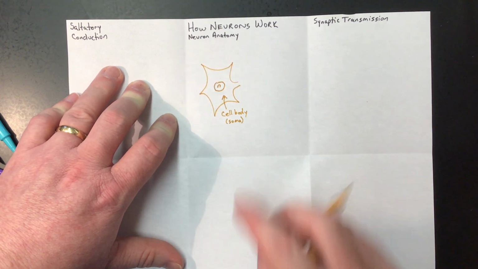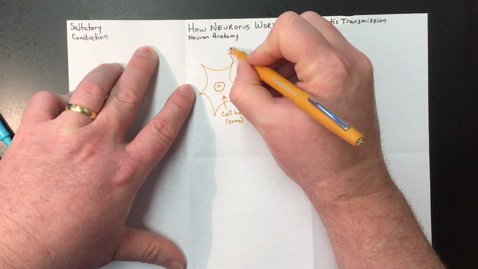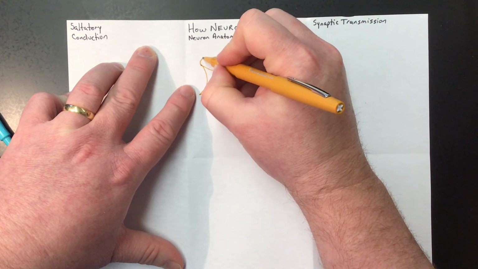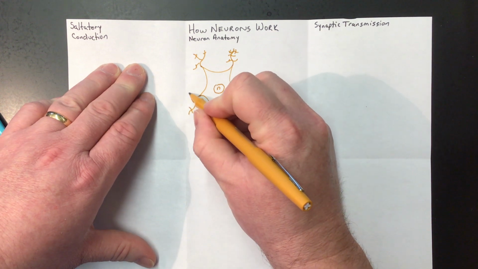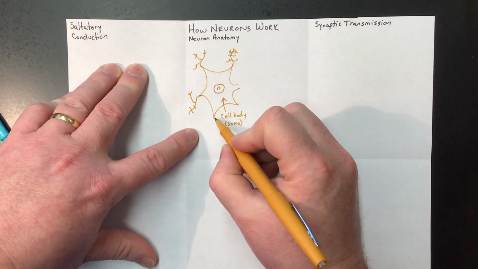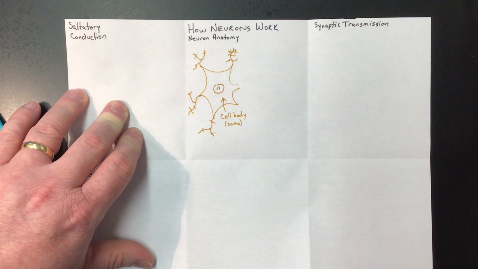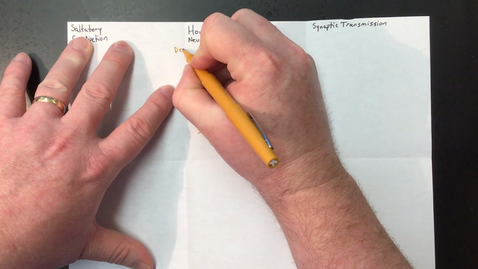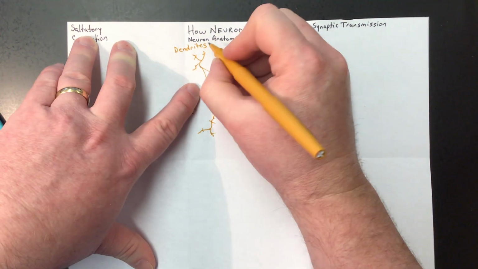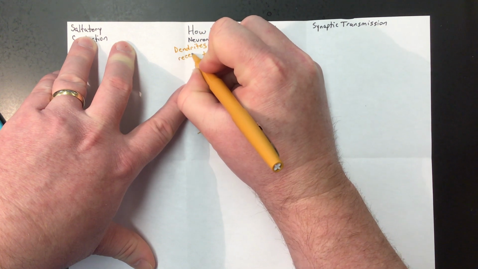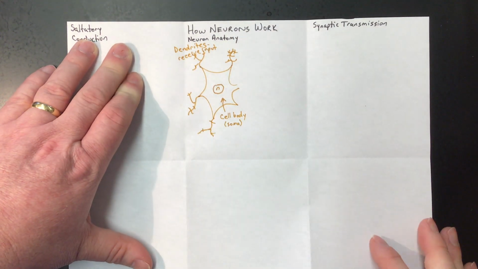Now, the soma has this cool shape because there's some other stuff going on here, so I'm going to draw some branches coming off of there. And this area of branches is called the dendrites. The job of the dendrites is to receive input signals. And that input is sent to the cell body.